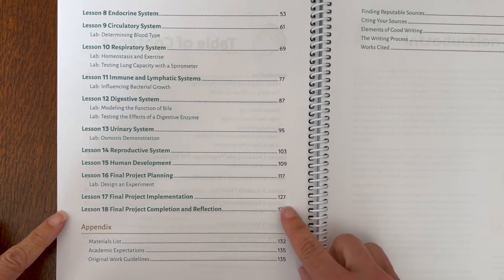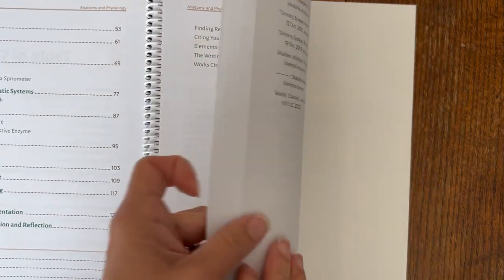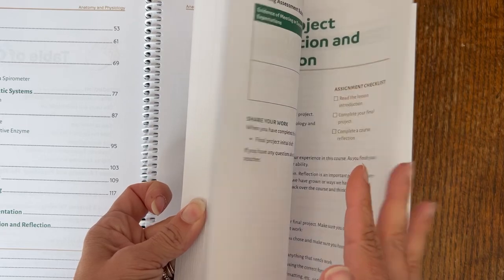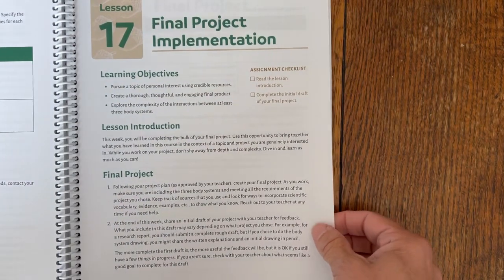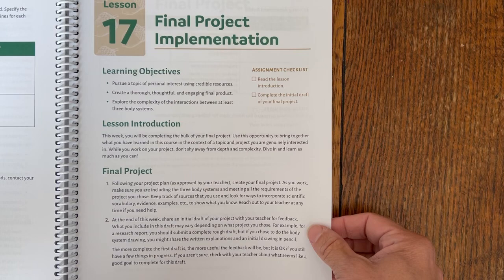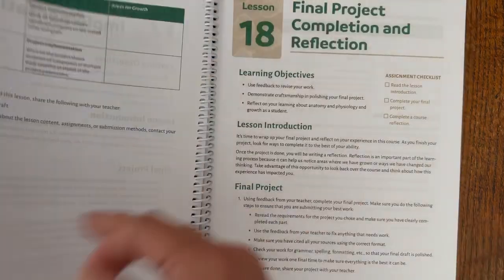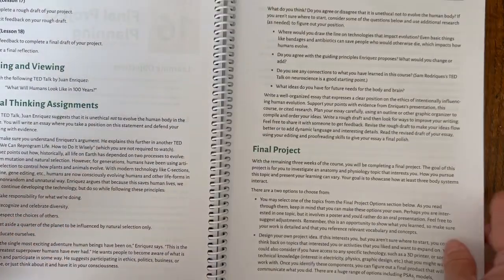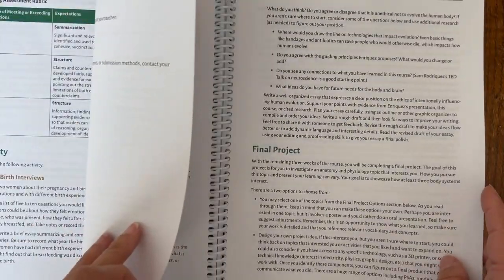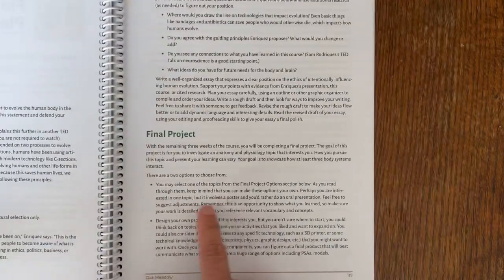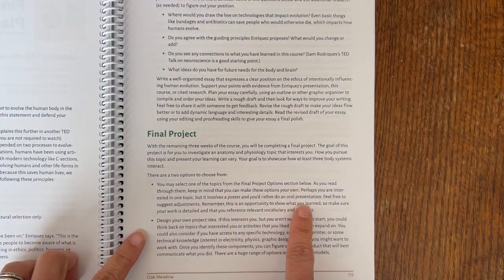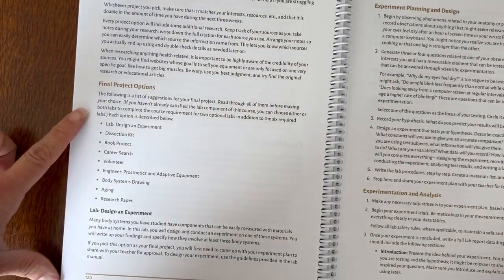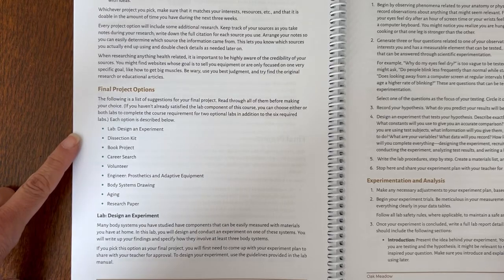Let's go look at the final project information because that's the most interesting to me. What is that, 127? Okay, so final project, read the lesson, initial draft. Oh, here's the prior lesson that tells what the final project is. So select from the topics below, design your idea, and here are the different project options. So that looks really great.